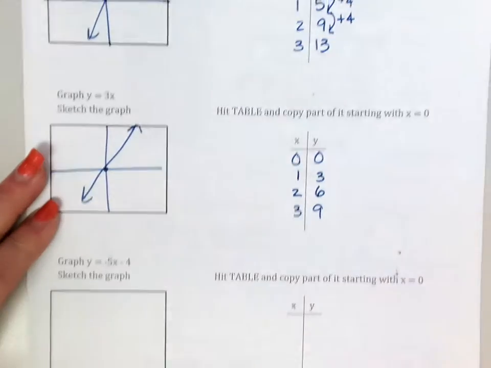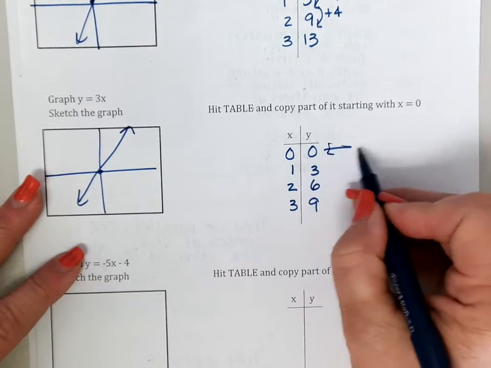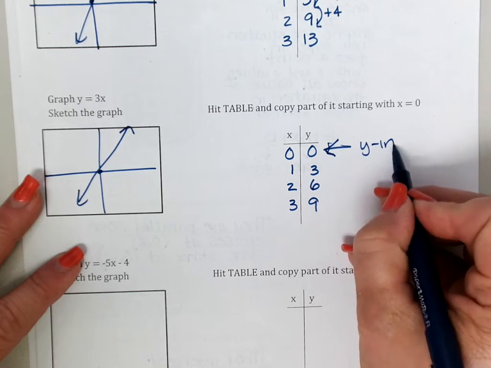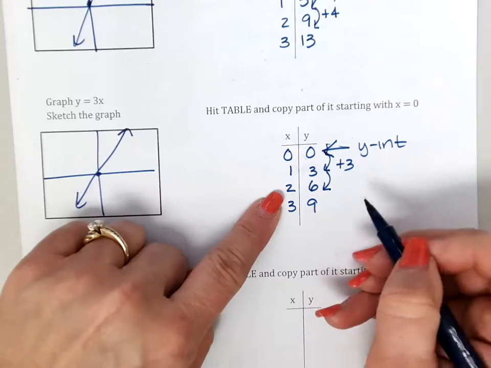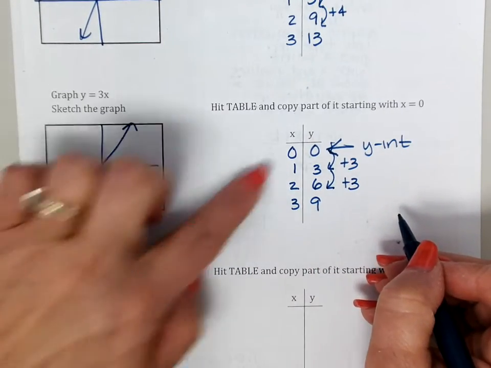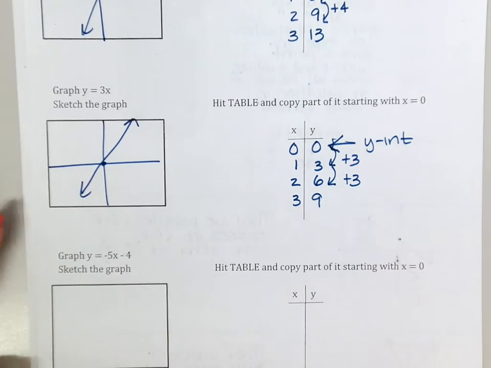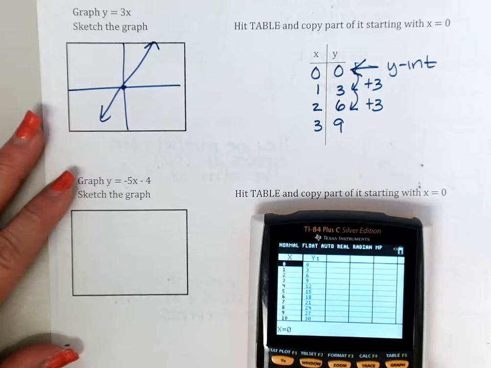That's good. My y-intercept is always where x is 0, so this here is my y-intercept. I can tell what the slope is of a line if the x's are going up by 1 by just counting what the rate is in the y column, as long as the x's are going up by 1. And we'll talk about what to do if it doesn't go up by 1s later in the chapter.